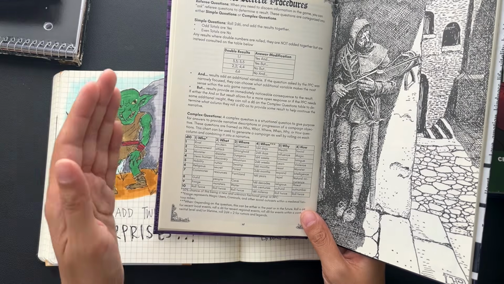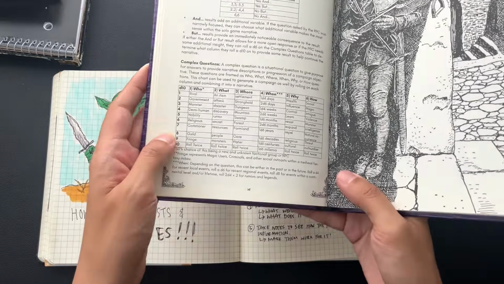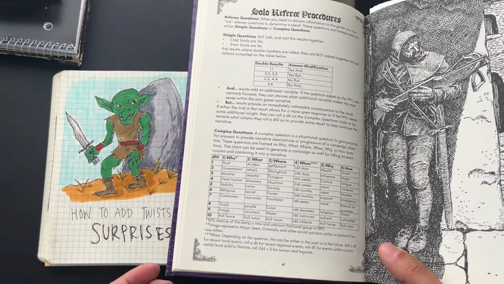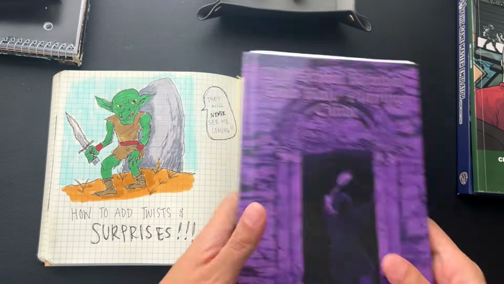And of course, if you have a complex question and you want to know the answer to it, then you can roll on this table, and that'll help that way. So that is for the Old School Revival Solo Role Playing Guide.